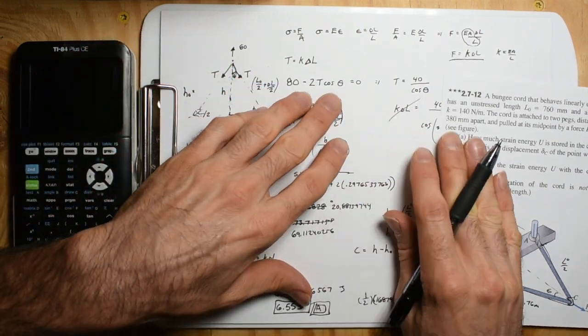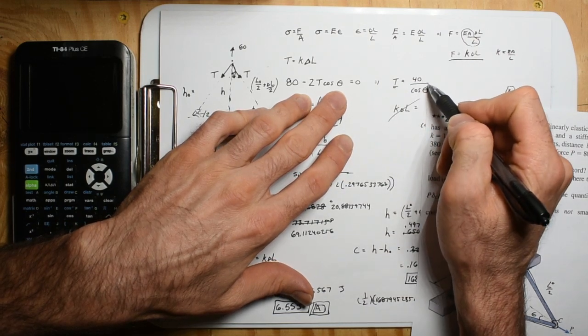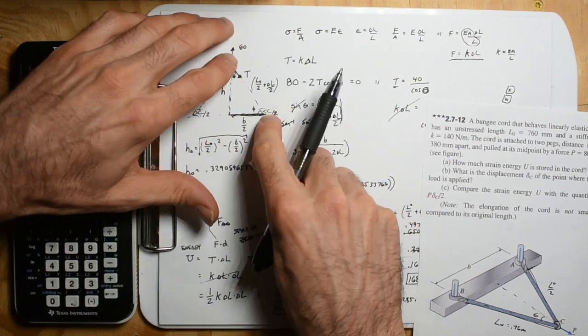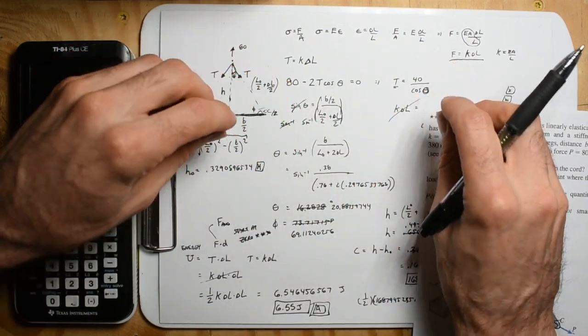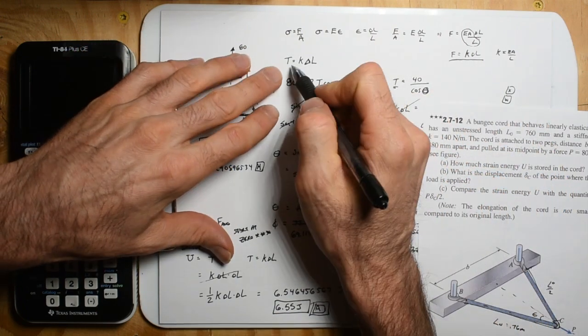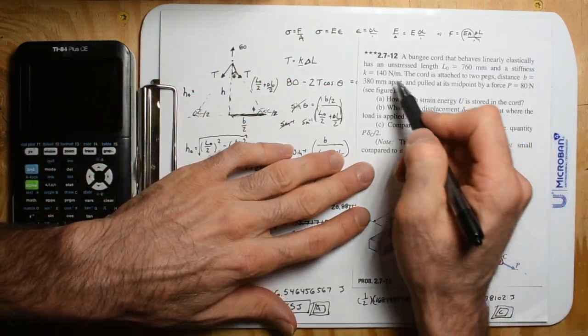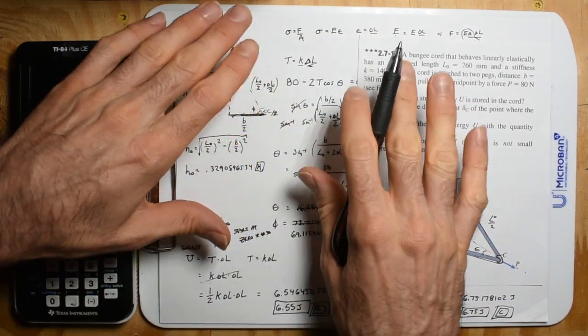Cool, so there's an equation. We can rearrange for tension, and we get 40 divided by cosine theta. And then from the material mechanics perspective, the cord is a spring, so the tension is the spring constant, which is 140 newtons per meter, times the change in length.